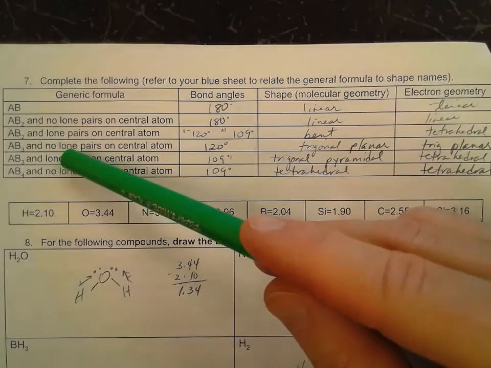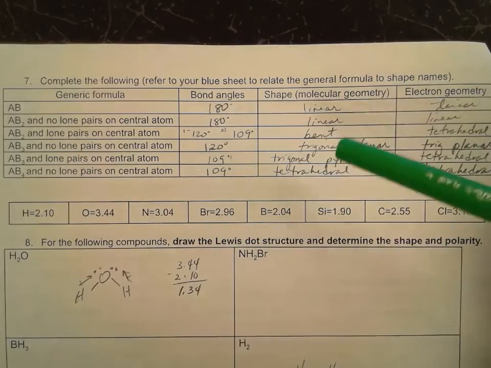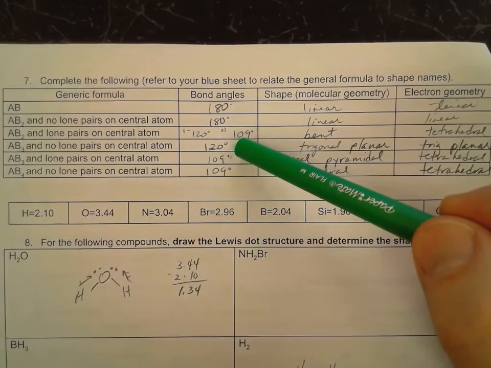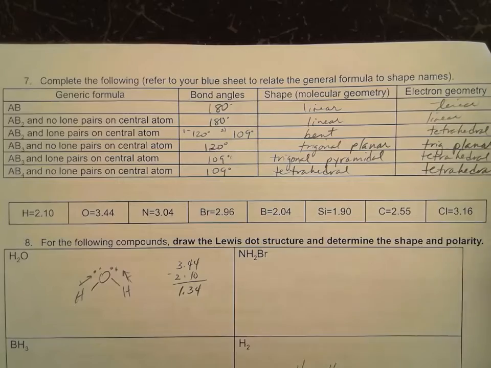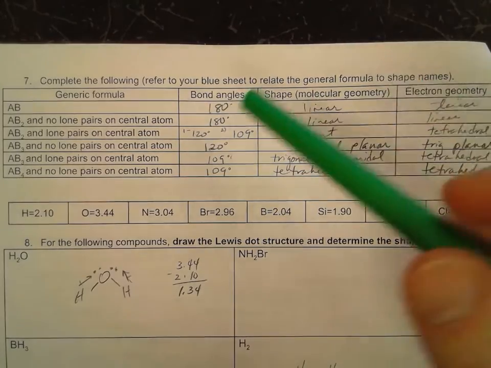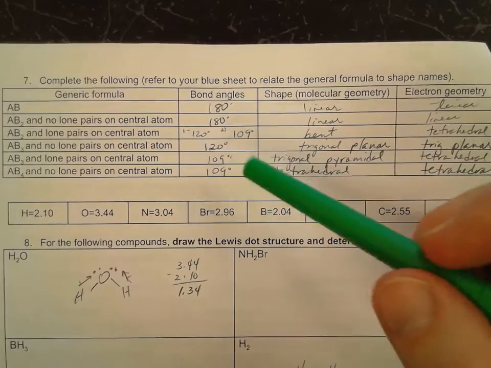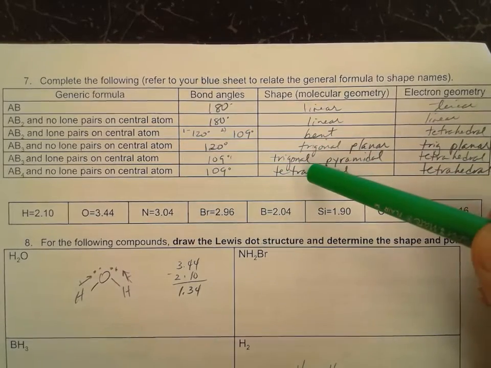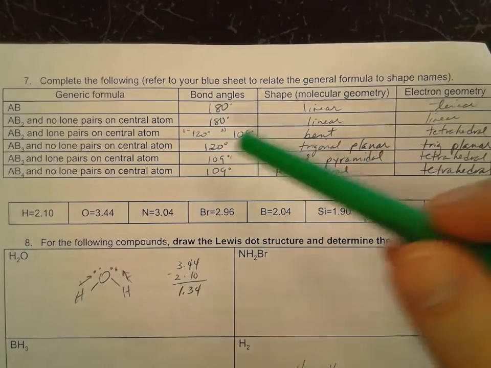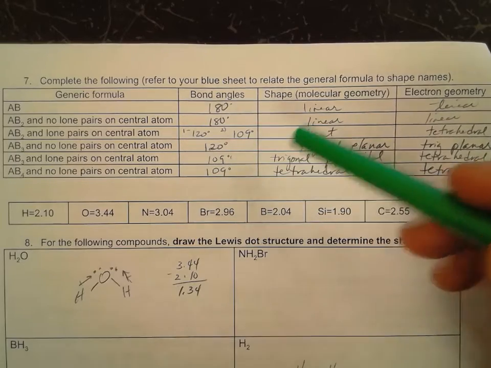If we go to AB3, no lone pairs, that's going to be a trigonal planar, so that's going to be 120 degrees as our bond angle. And if we go to AB3 with a lone pair, that's going to be trigonal pyramidal. Both trigonal pyramidal and tetrahedral will have bond angles of 109 degrees.